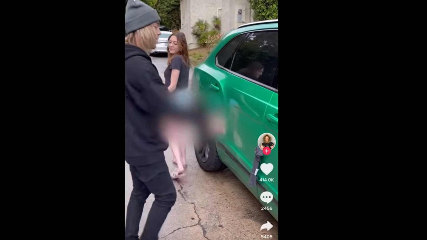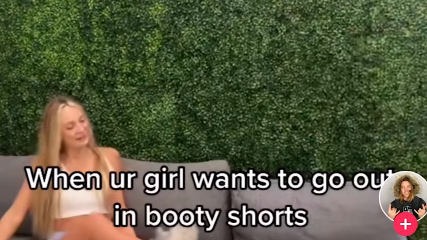Okay, girls, new rule. You're not allowed to wear booty shorts or revealing clothing because you shouldn't show your ass off to people. Unless it's on the internet and it's to millions and millions of people. What is this wall that just says gassy? It kind of looks like the background for a podcast. I would love to see how an episode of that would go.